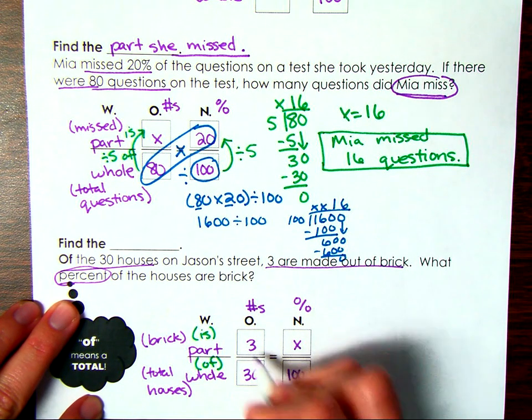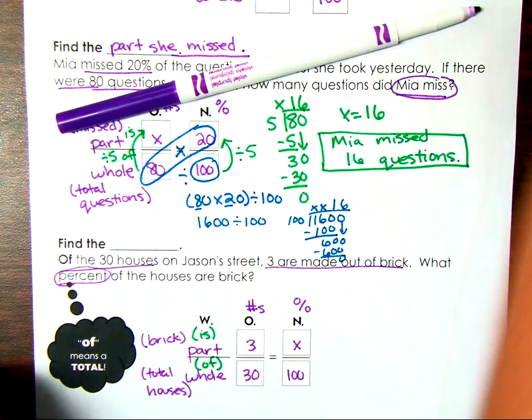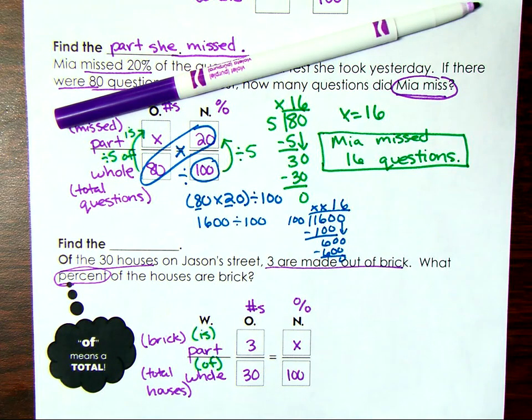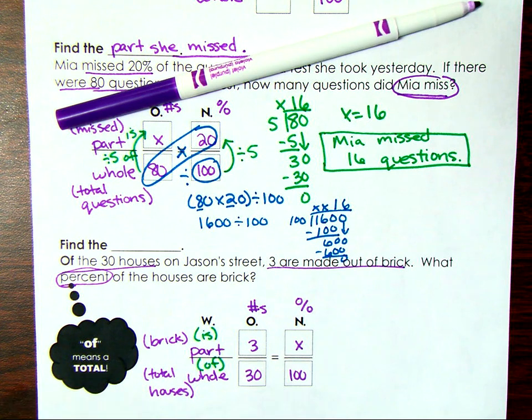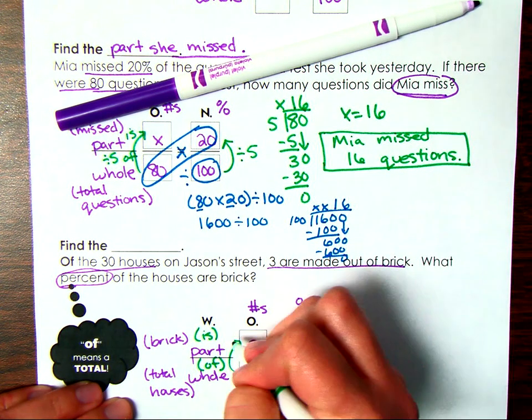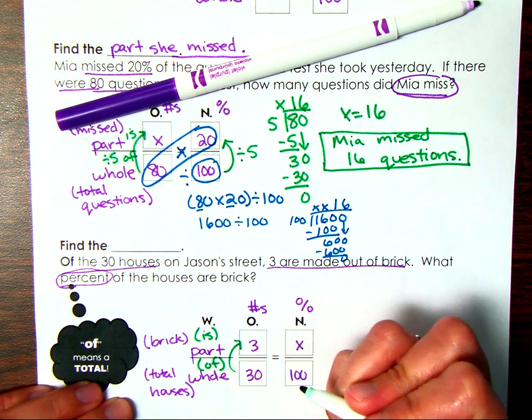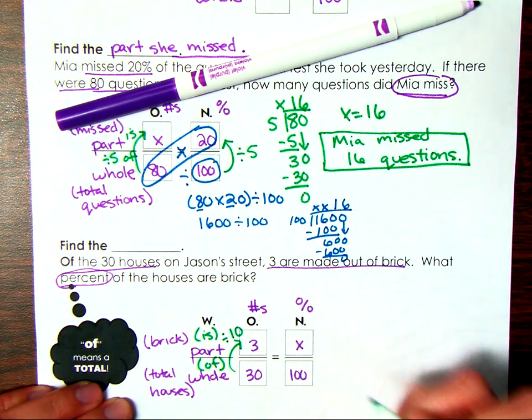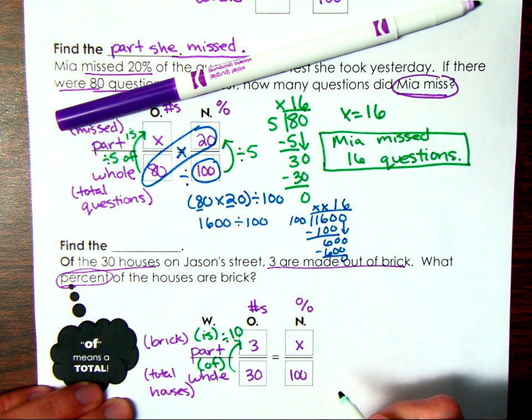Again, we can cross multiply and divide, or we can look for a scale factor or factor of change. So from 30 to 100, I can't multiply. But from 30 to 3, I can divide by 10. 30 divided by 10 is 3.